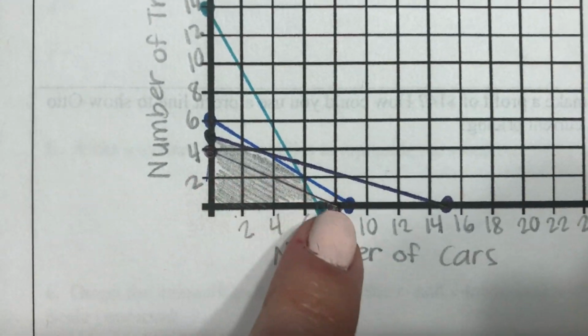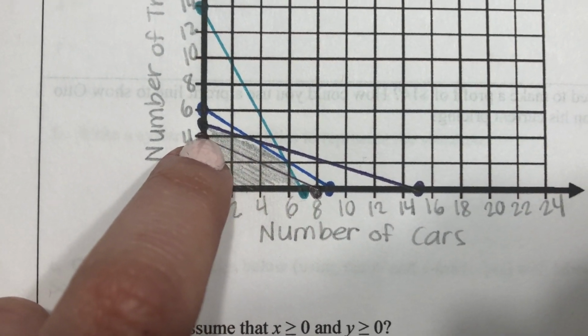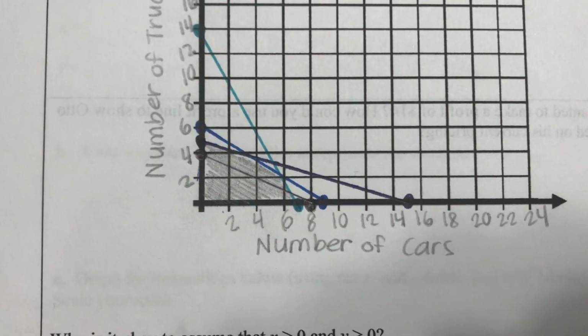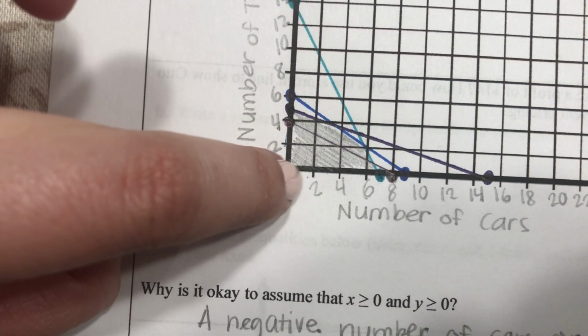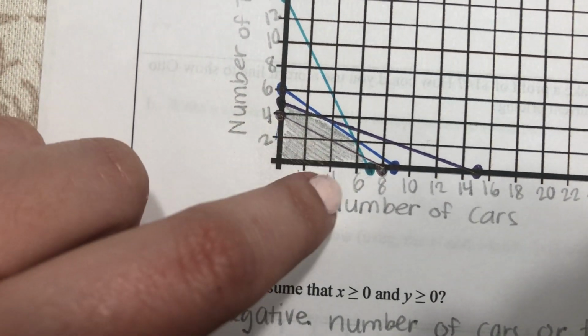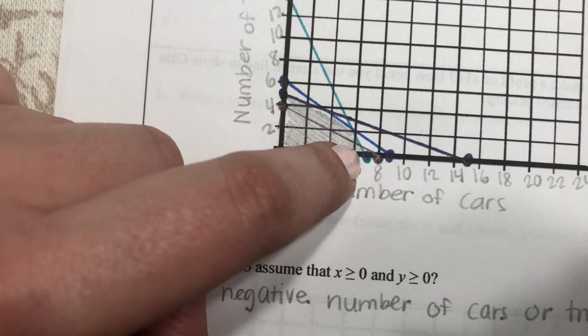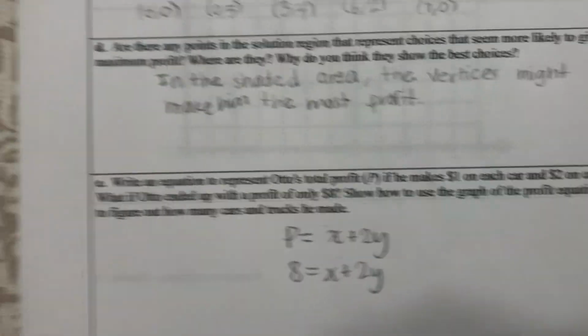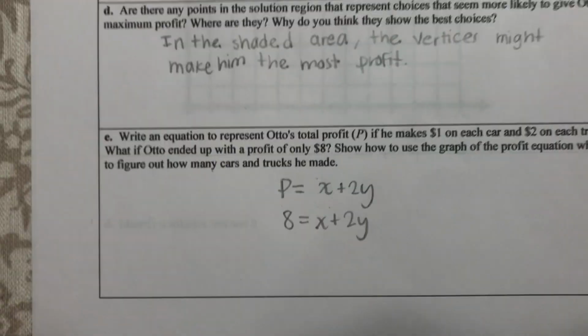So now if you look here, it lands in your shaded region except for this part right here. So we know all the coordinates on this line will get him a profit of $8. So if he makes 0 cars and 2 trucks, that'll get him $8. If he makes 2 cars and 3 trucks, because that's another coordinate on the line, 4 cars and 2 trucks, and 6 cars and 1 truck will all get him $8. So everywhere that's in the shaded region that is on that line will get him $8.